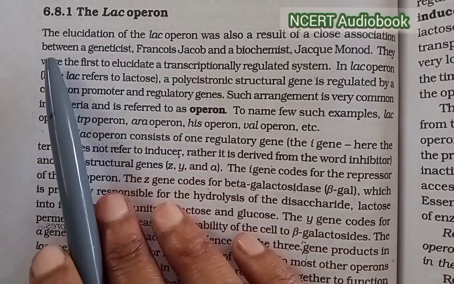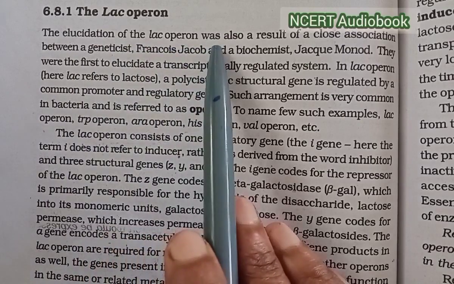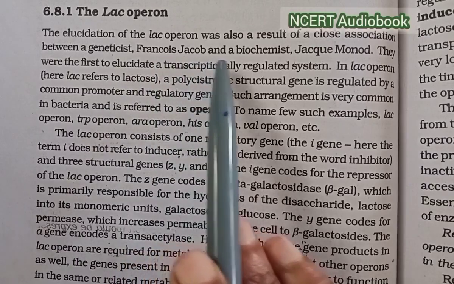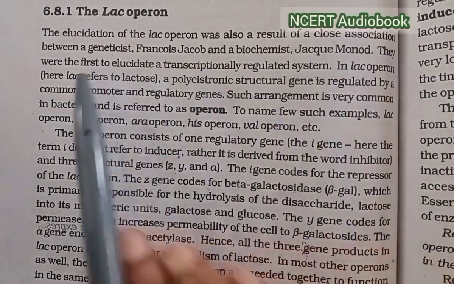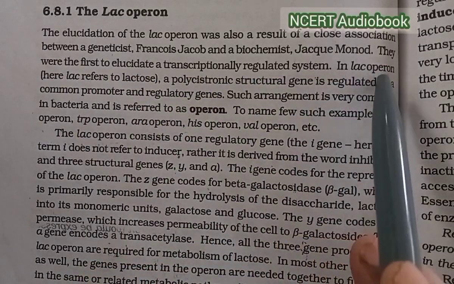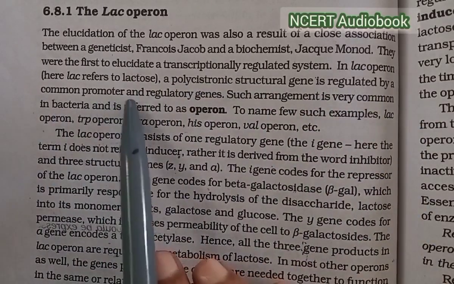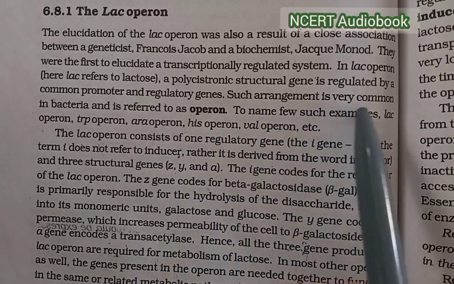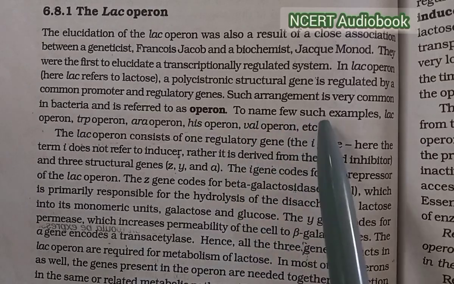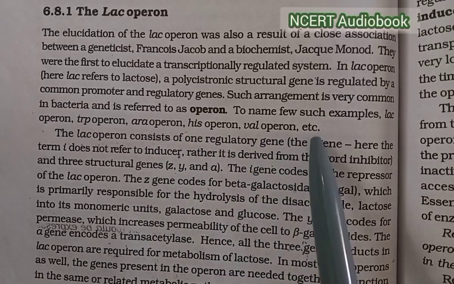The lac operon. The elucidation of the lac operon was also a result of the close association between the geneticist Francois Jacob and the biochemist Jacques Monod. They were the first to show a transcriptionally regulated system, the lac operon. A polycistronic structural gene is regulated by a common promoter and regulatory genes. Such an arrangement is very common in bacteria and is referred to as an operon. To name a few such examples: lac operon, trp operon, ara operon, his operon, val operon, etc.